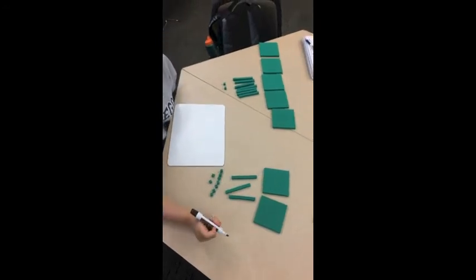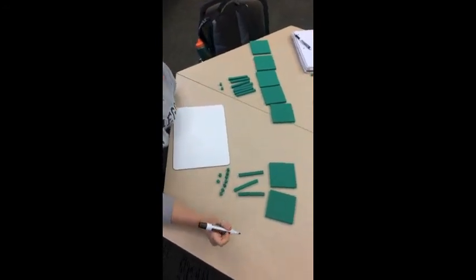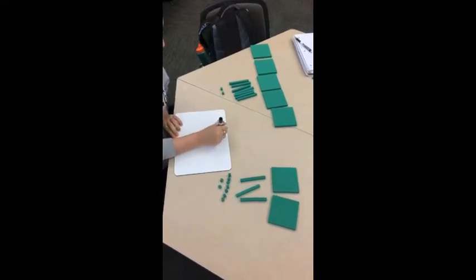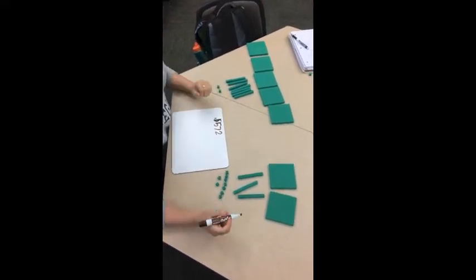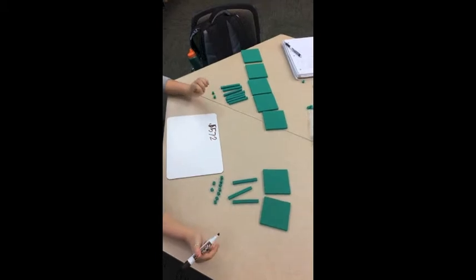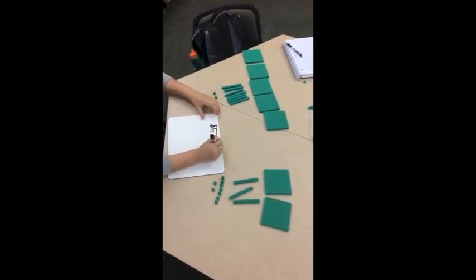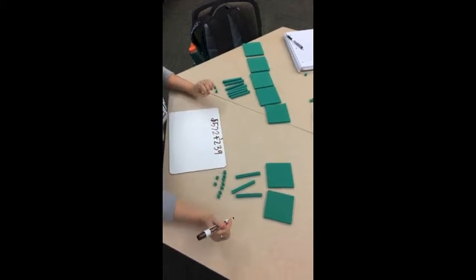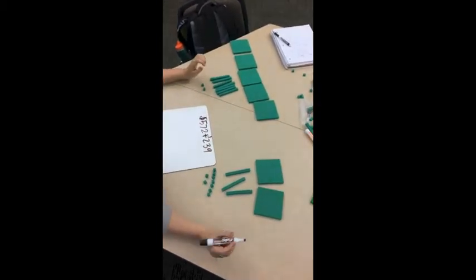Okay, so in this problem, Lena has $572 in her bank account. So we start with $572, and then she deposits a check for $239. So that means we're adding $239. And how much did she have in her bank account after the deposit?